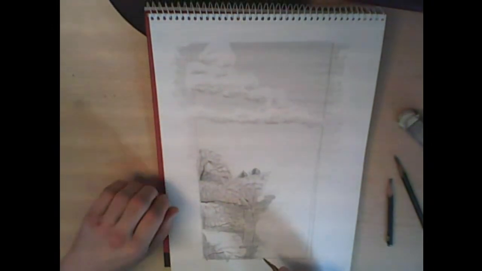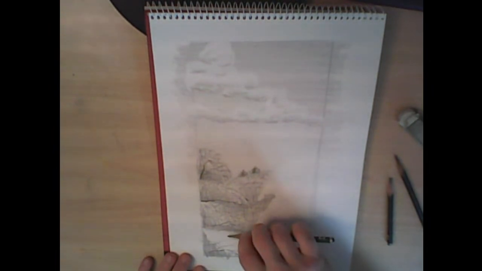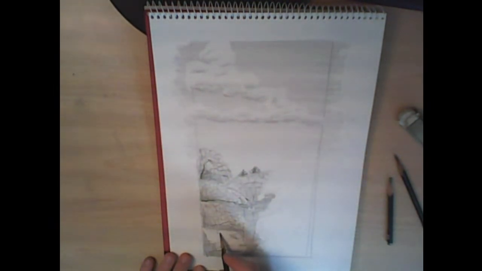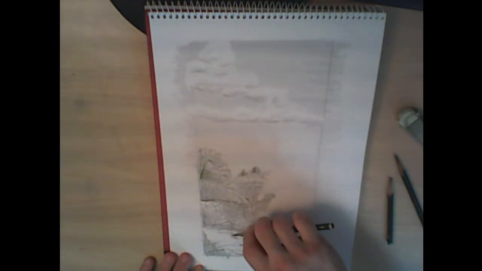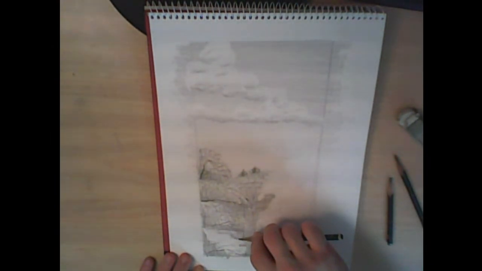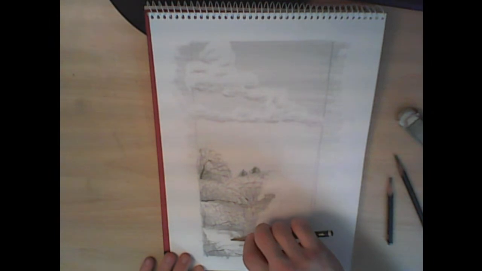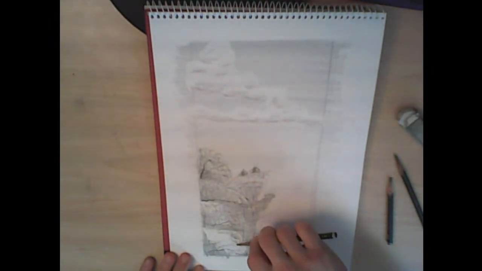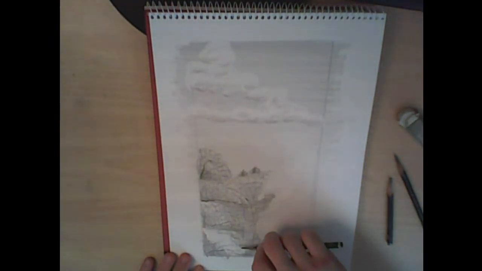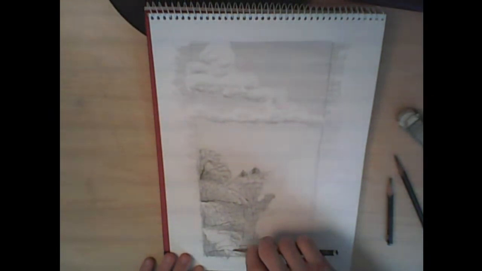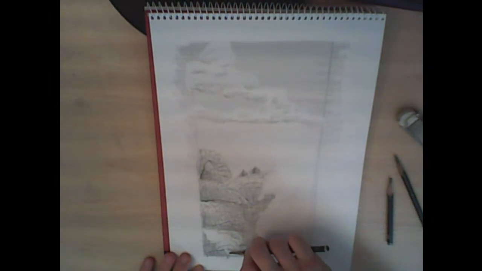Okay. And down here again. I'm trying to create more arcs with this structure right now to indicate some volumes inside of the volumes.